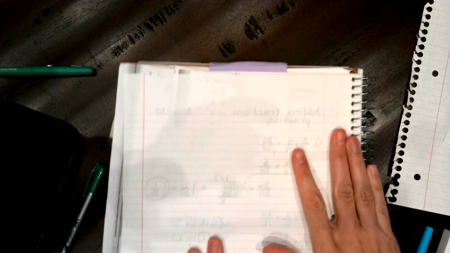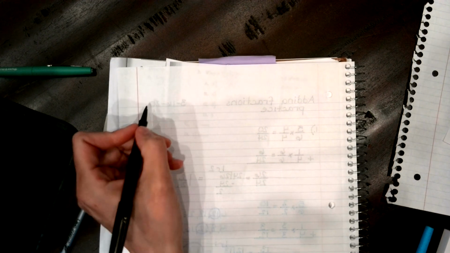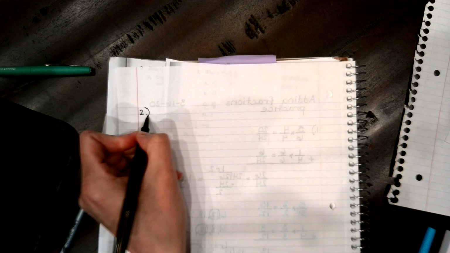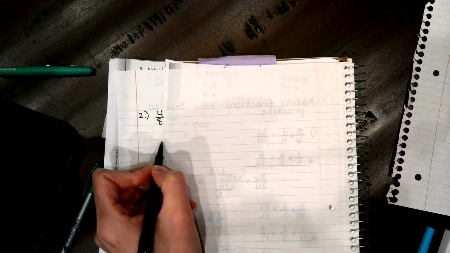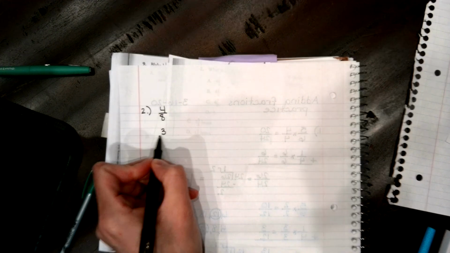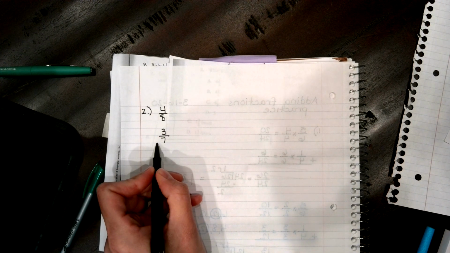Now this one's a little bit different because you have 8s and 7s. So a lot of you might have just done multiplying 8 times 7. So you have 4 8s plus 3 7s.